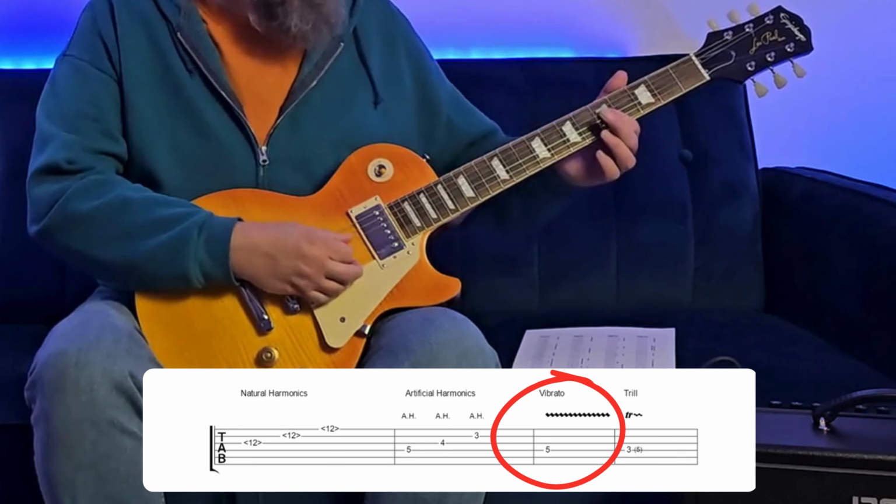The 4th measure of the 3rd line shows a trill at the 3rd fret of the D string, and there's also a 5 there, which means we're going to do it about 5 times. Something like that.